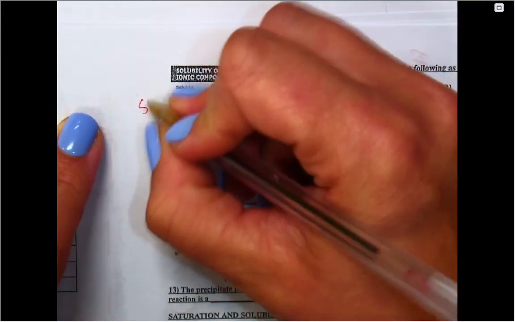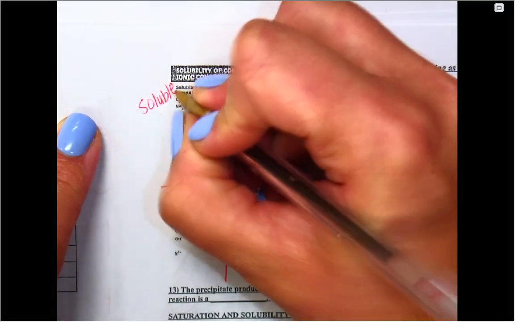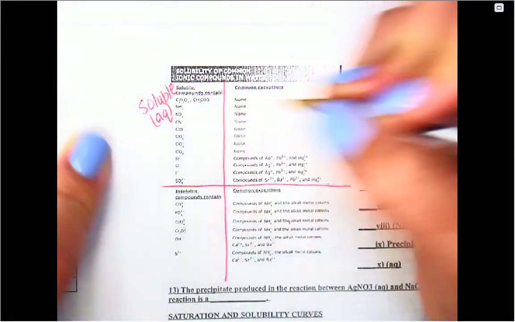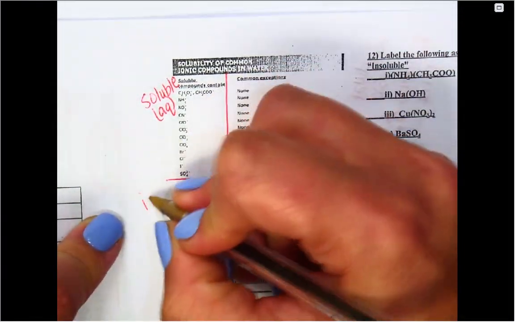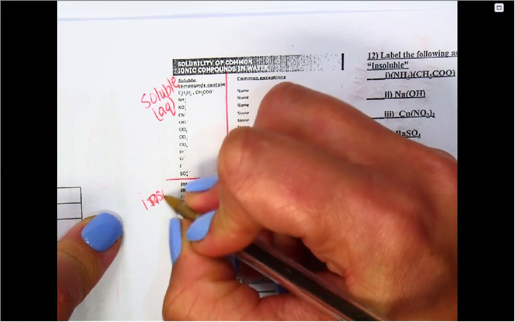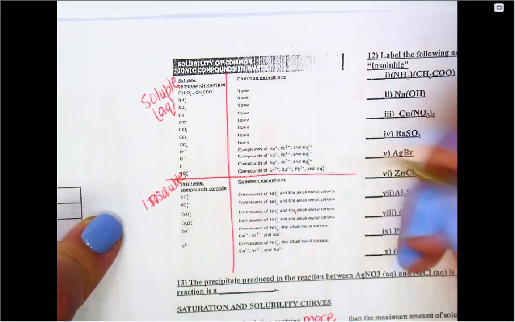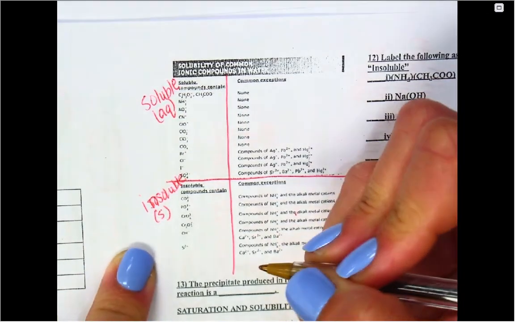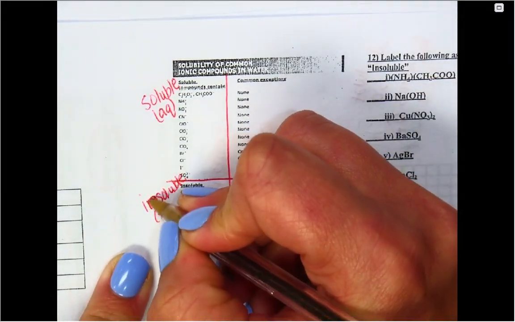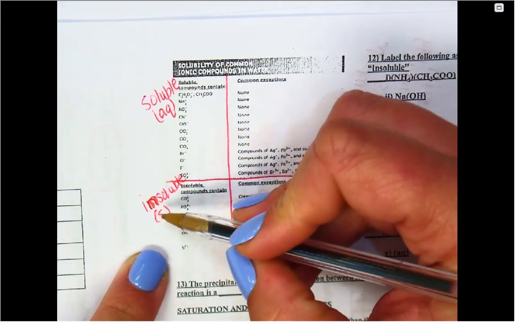So it's soluble, which means the state of matter is aqueous. It's dissolved. Down here, this is insoluble, which means it was solid.